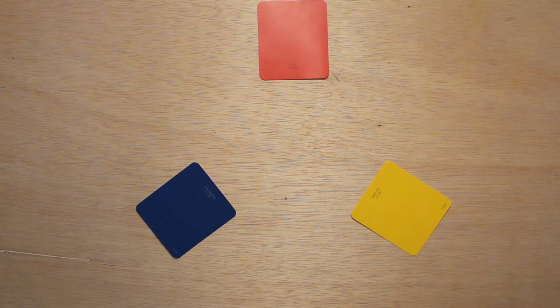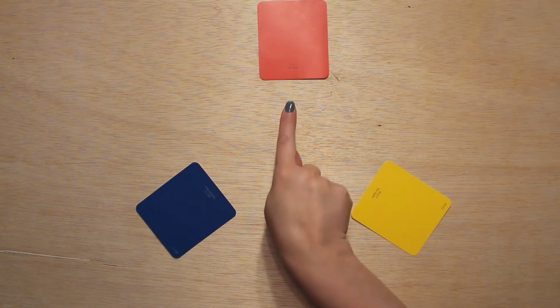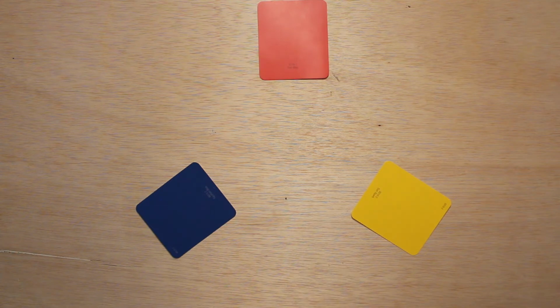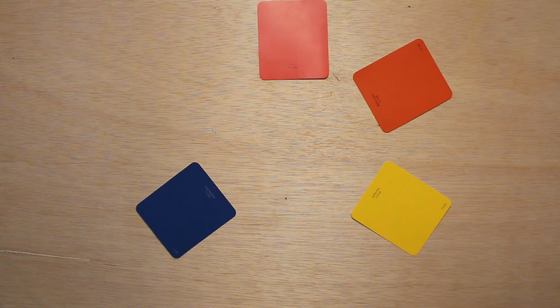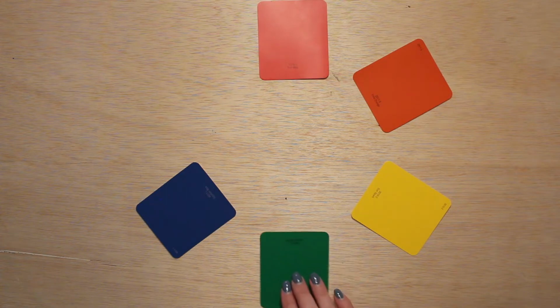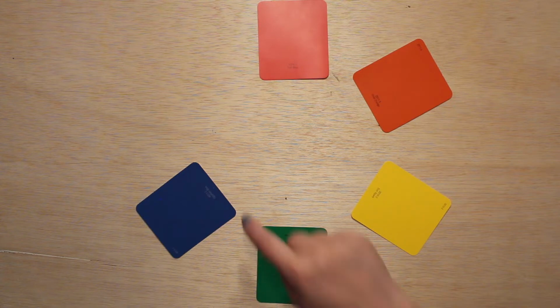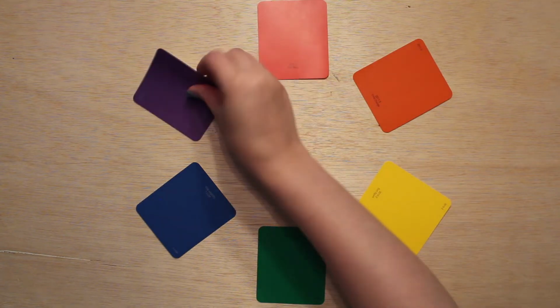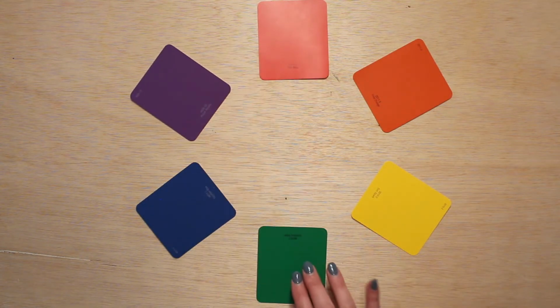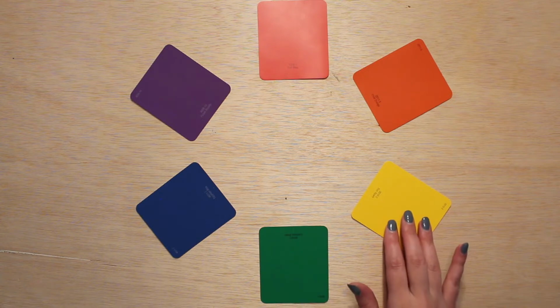This is the simple. All right, so if we mix red and yellow together, we get orange. And that is a secondary color. We have two other secondary colors. If we mix blue and yellow, we get green. That's another secondary color. And then if we mix blue and red, we get purple, which is our third secondary color. All right.